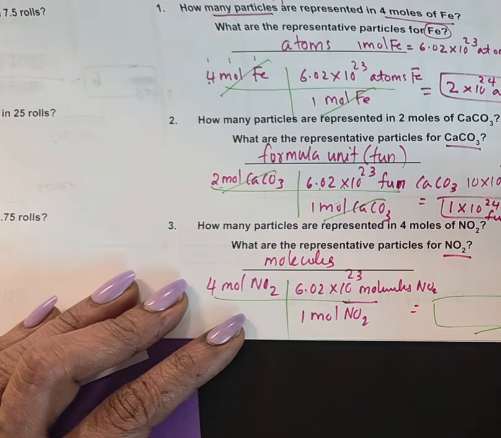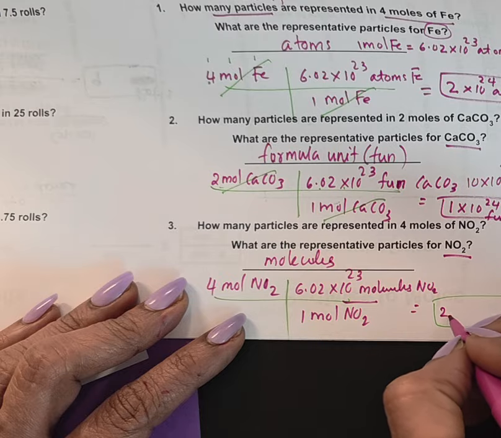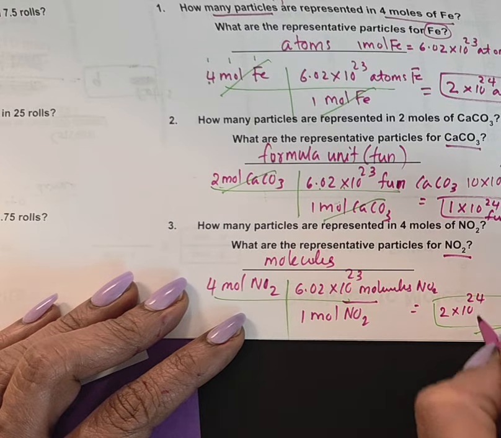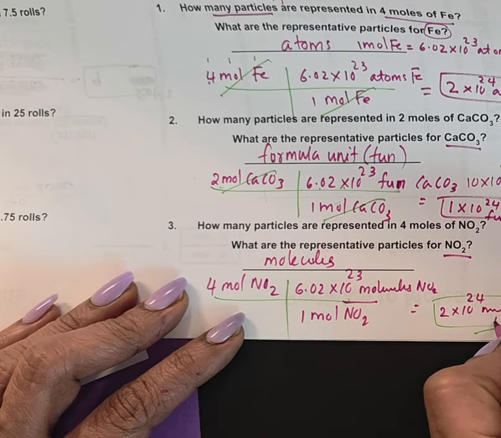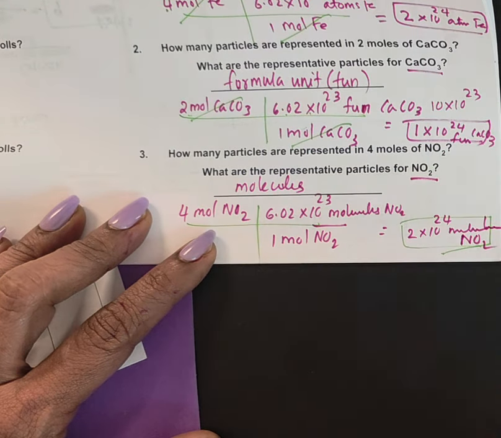So it is 6 times 4, 24. So what is the answer again? Yes, 2 times 10 to the power of 24 molecules of what? NO2. No, you have to write the whole thing.